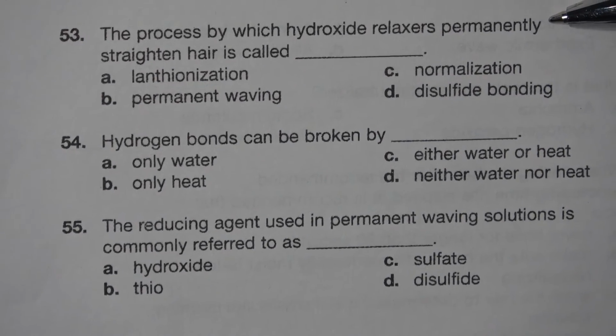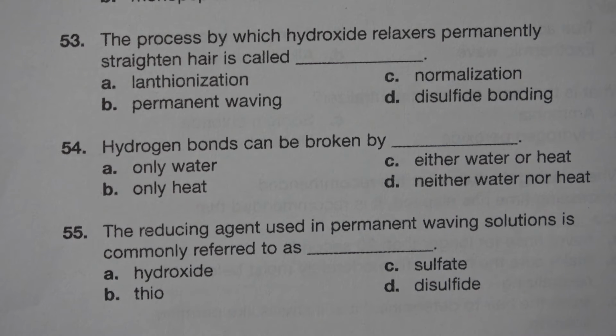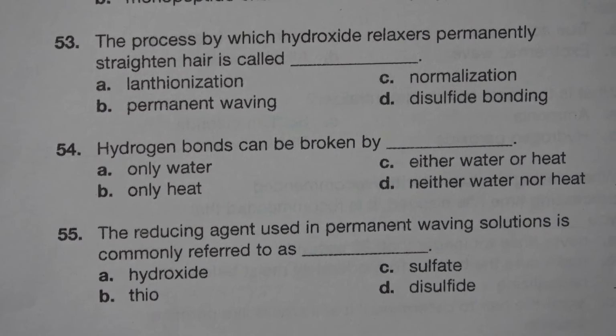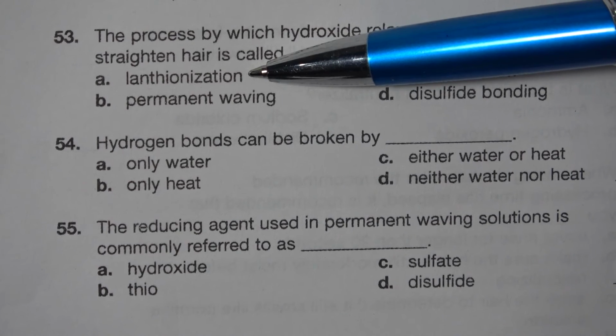The process by which hydrogen relaxer permanently straighten hair is called blank. Is it A, lanthanization, B, permanent waving, C, normalization, or D, dulcified bonding? And your correct answer is A, lanthanization.